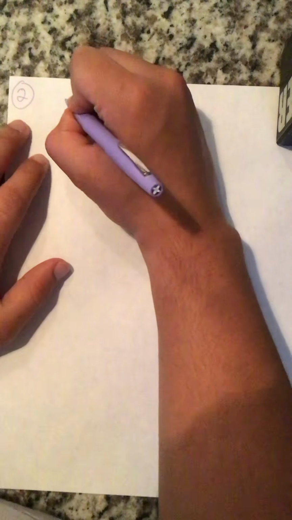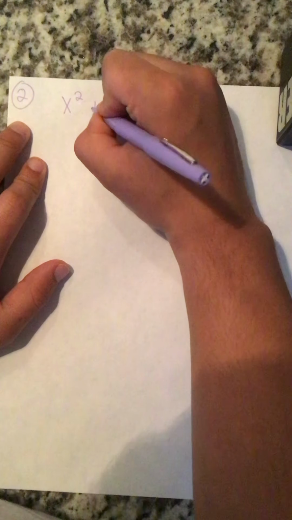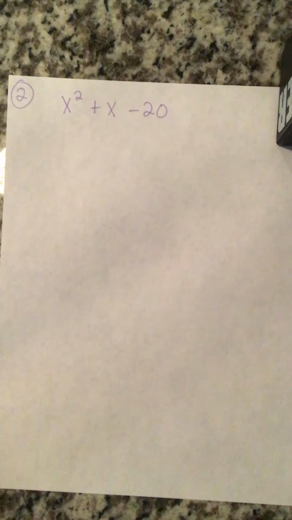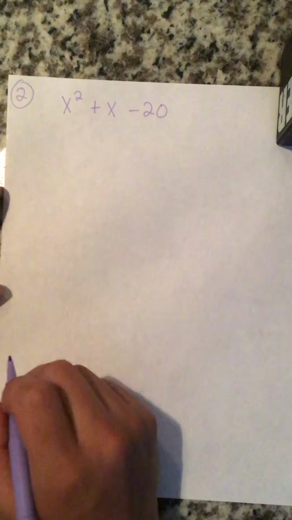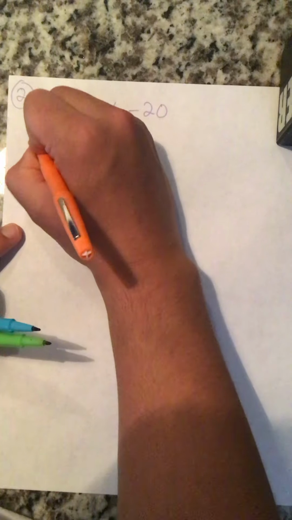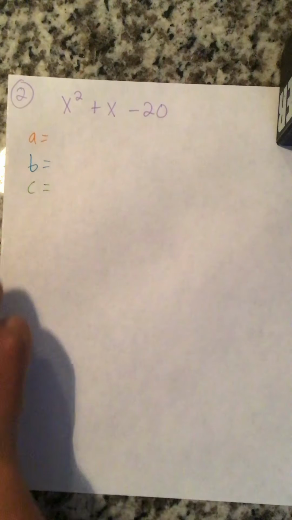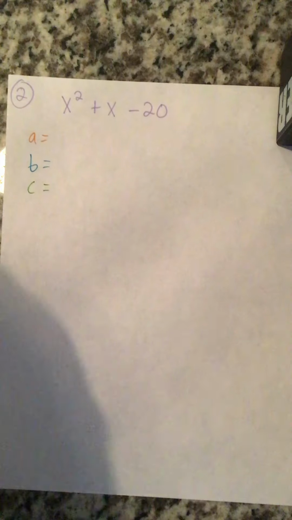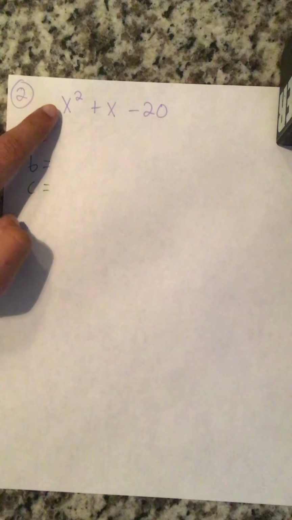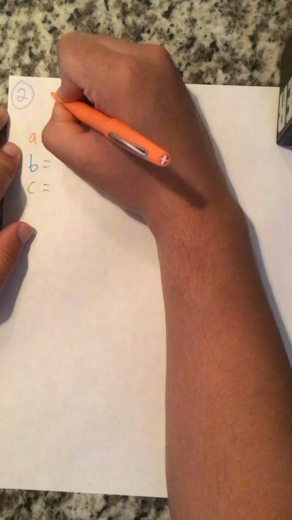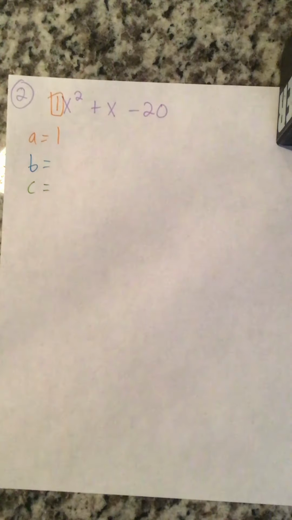Let's do x squared plus x minus 20. Okay, so same thing. Let's label our A, B, and C. First things first, let's start with A. So again, A, I have no number in front of x squared, so that means that my A value is 1. So we just put a little 1 there.